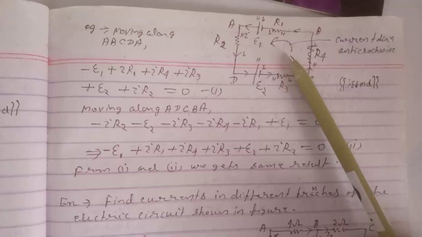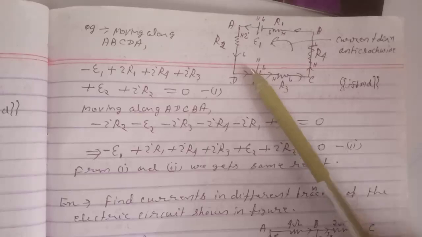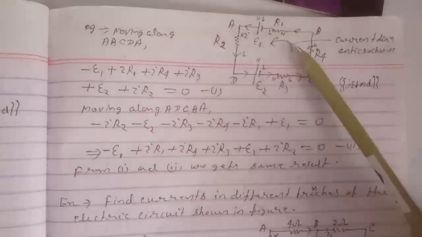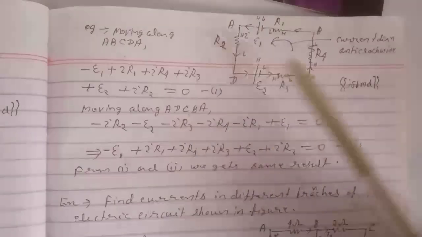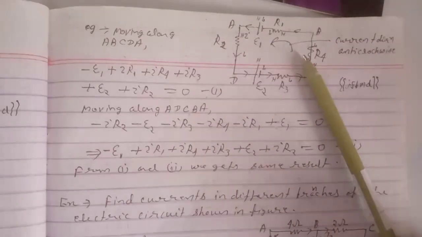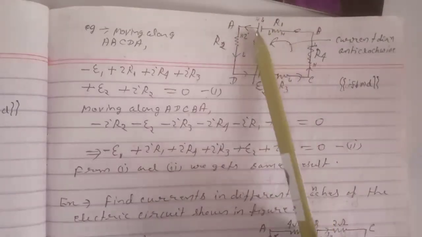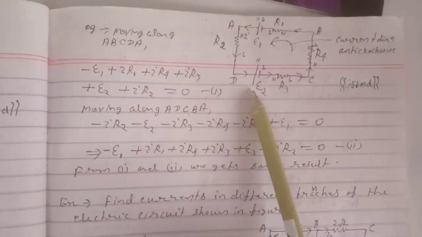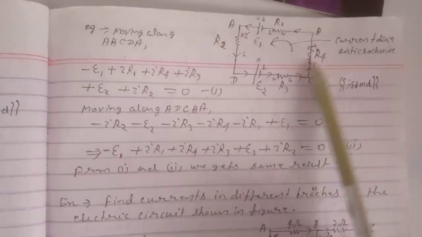For example, it is given a loop containing cells and resistors. There may be other elements like capacitor, inductor, etc., but here we are considering only a loop with cells and resistors. Here this is resistance R1, this is a cell of EMF V1, this is resistance R2, this is cell E2 with EMF V2, and this is R3 and this is R4.